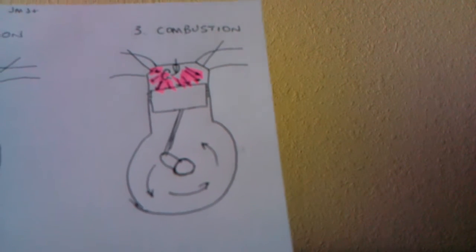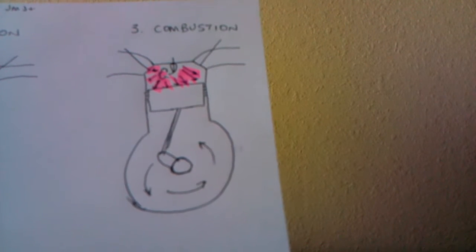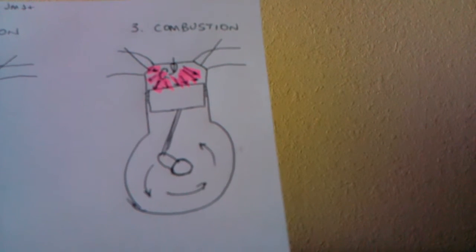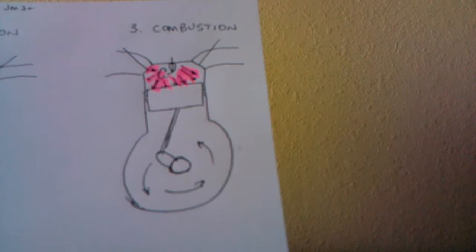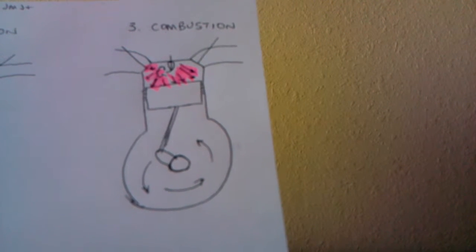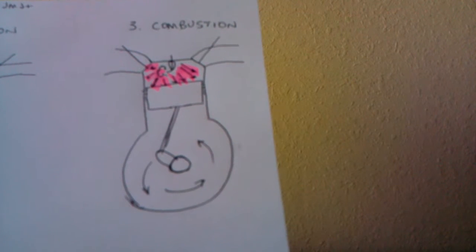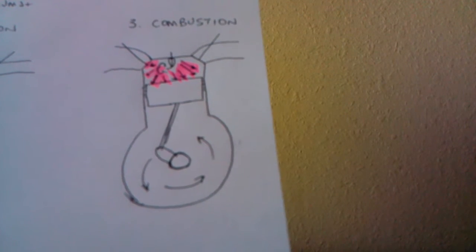So we've compressed the fuel and the air in the top of the cylinder, and the spark plug has ignited, creating a rapid expansion of those gases. So it's not an explosion. It's not like you tossed a match into a gas can. This is a smooth, evenly burning reaction, and that rapid expansion of gases that takes place in the cylinder is what pushes the piston back down.